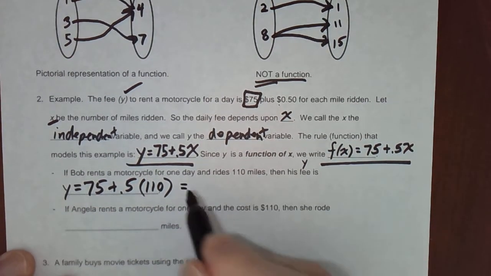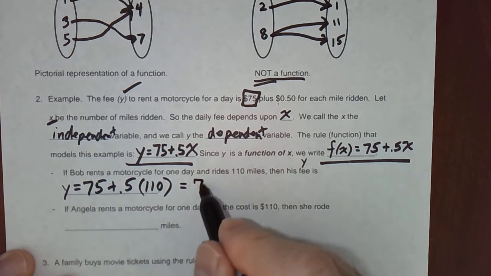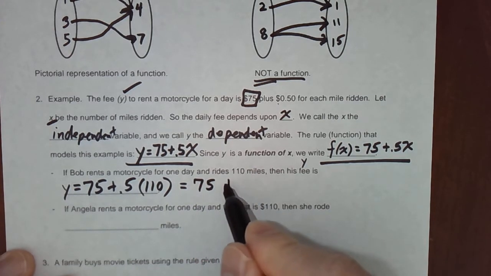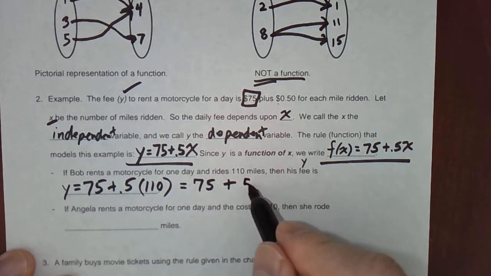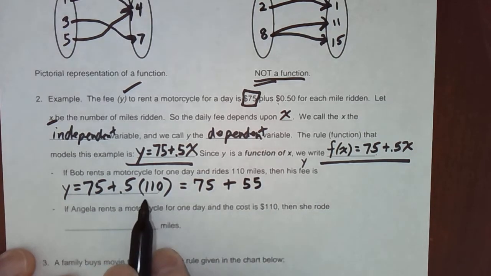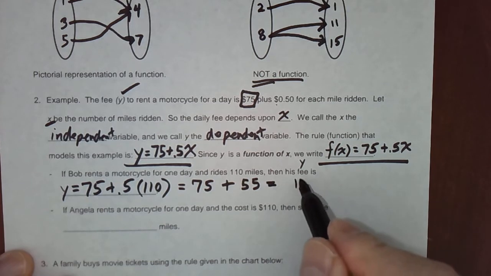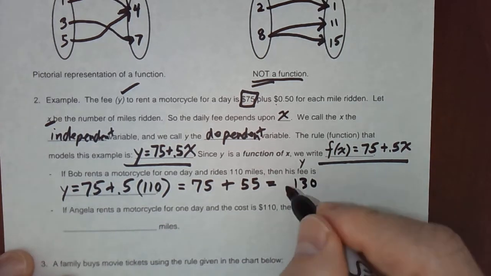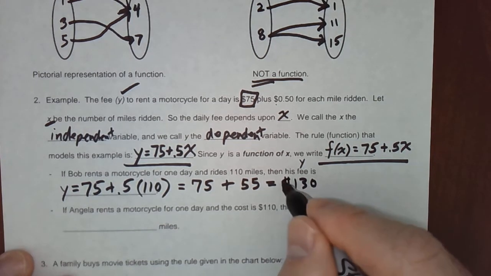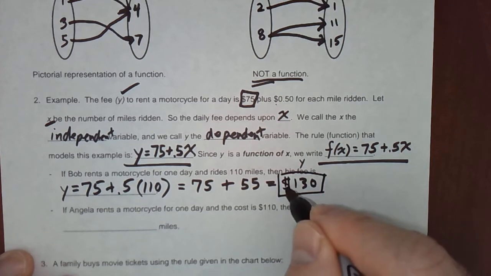So this would be equal to, just simplifying it, 75 plus 0.5 times 110, which is half of 110, which is 55, and that's equal to 130. Since that's a final answer, maybe I'll put the dollar sign. $130.